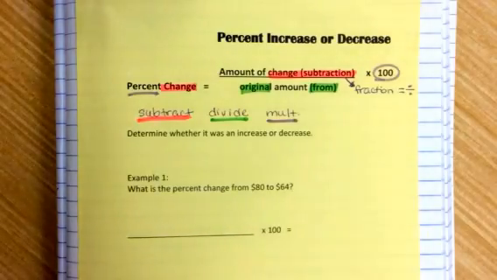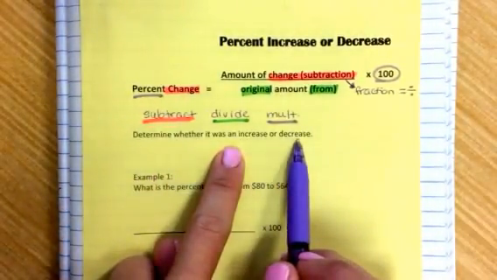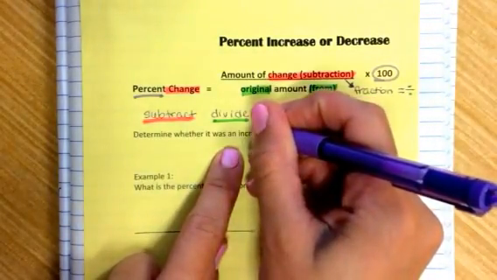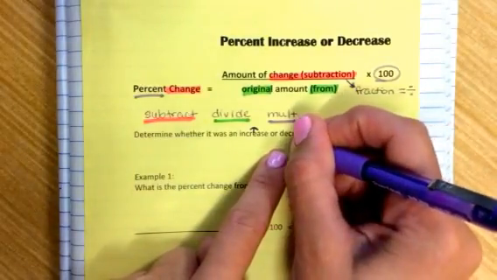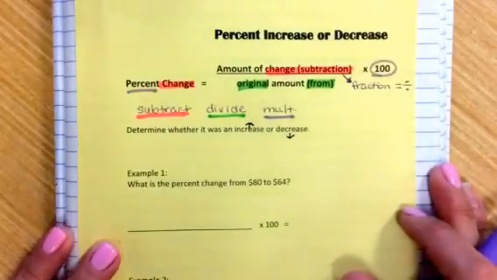After you get your number, you can tell me whether it was an increase or a decrease. An increase means that a number goes up, and decrease means that a number goes down. It got smaller.